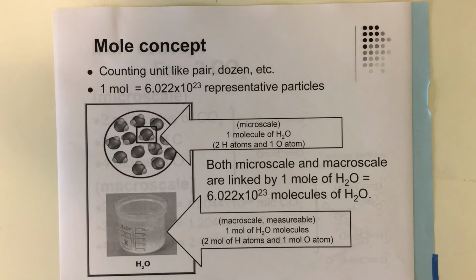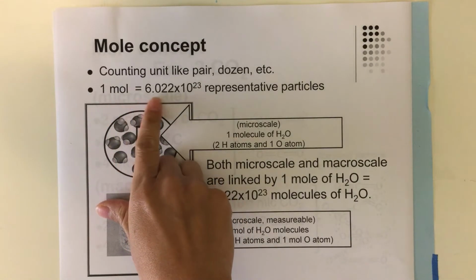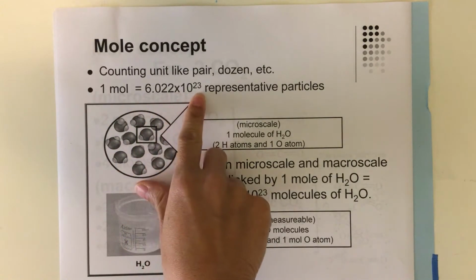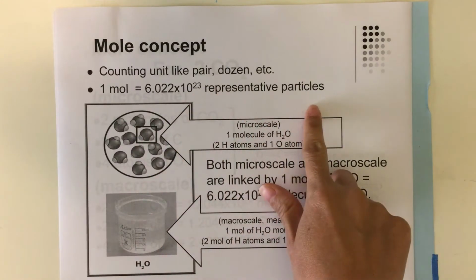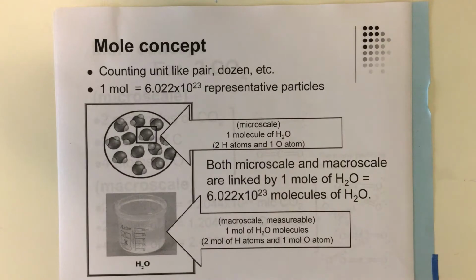So what is the mole? The mole is a counting unit. Just like a pair, a dozen, a ton, those are all counting units, and they represent a number. The number that a mole represents is 6.022 times 10 to the 23rd representative particles. And we say the word representative particles because it depends on what substance we're looking at.